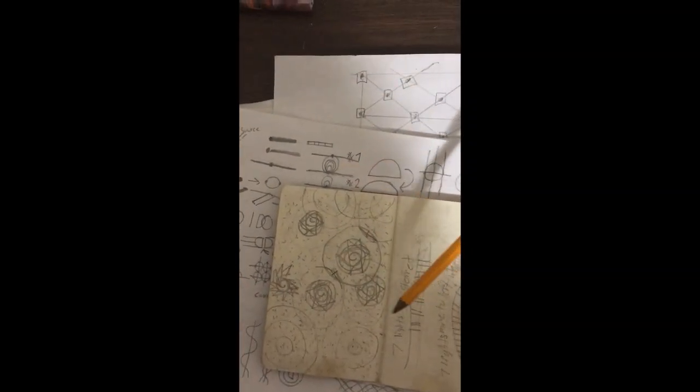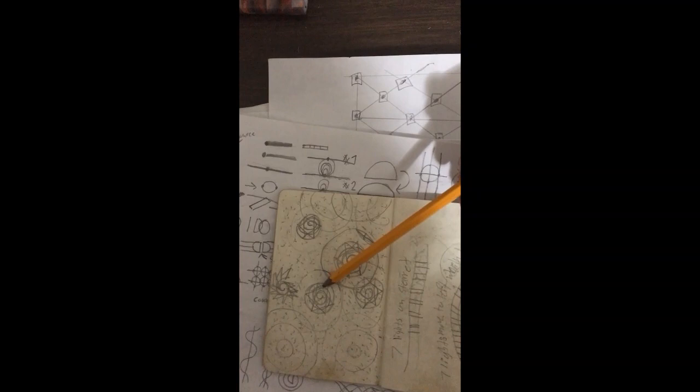But upon closer examination, what I realized is that these dots are only dots, but they make ripples. Like if you throw a stone in water, it will cause a wave.